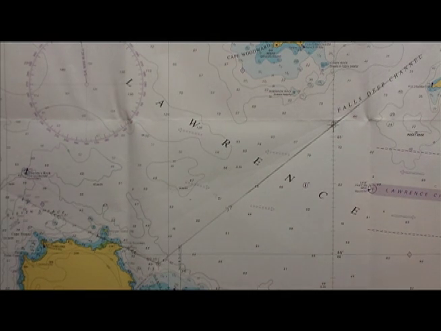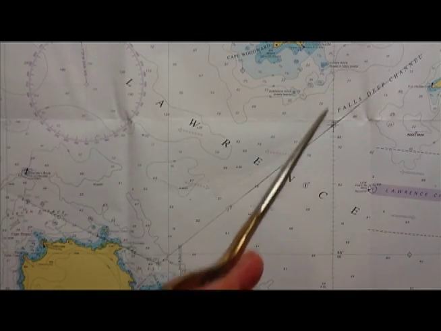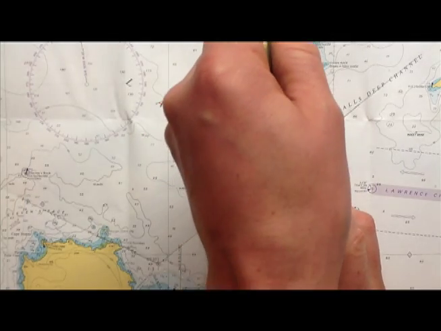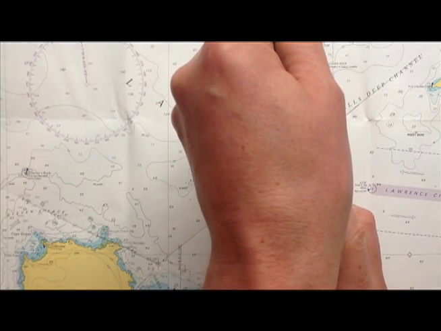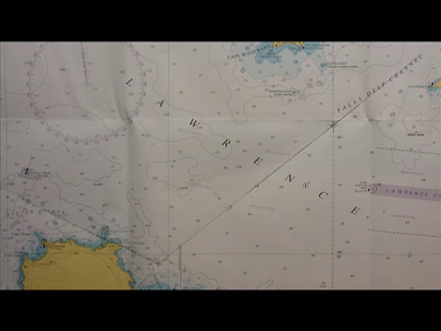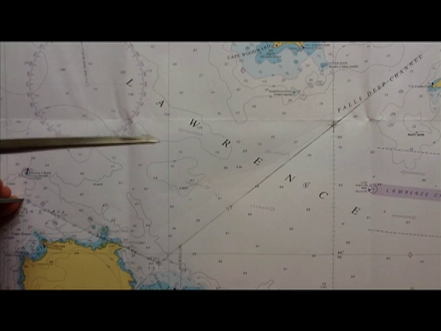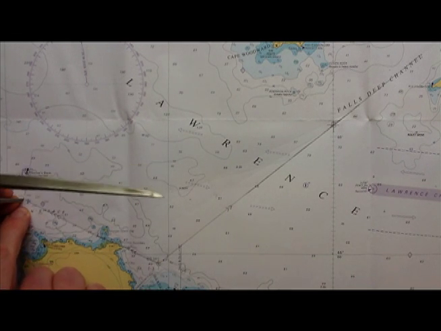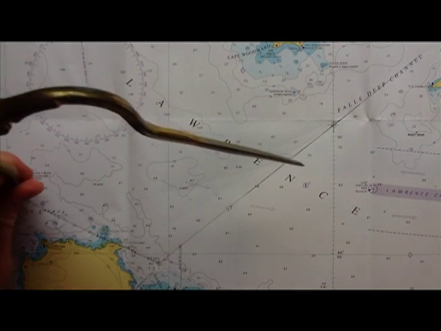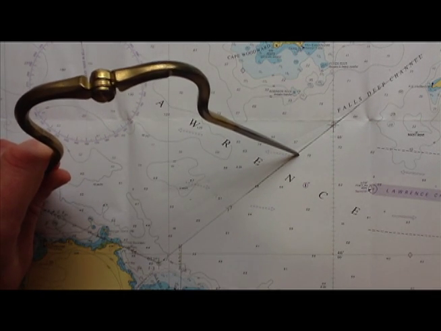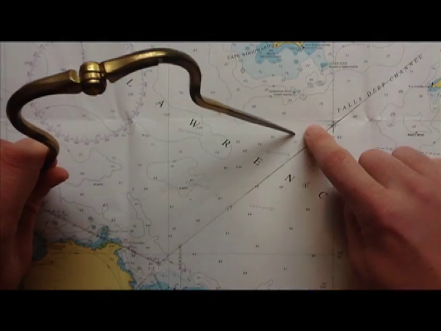The final task is to mark on the distance we would have travelled. Now this boat would have travelled at 6 knots, so in 2 hours it would have travelled 12 nautical miles. So we set the dividers to 12 nautical miles, like so. As we have done before, we put one end of the dividers at the end of, in this case, the 2 sets of tidal vectors, and, as if we were using a compass, we arc off until we meet the course line.